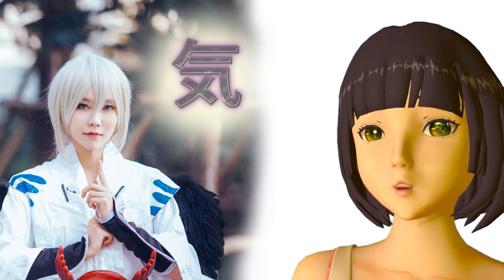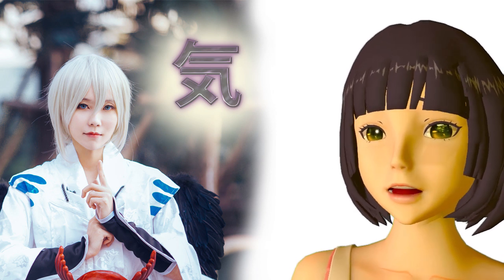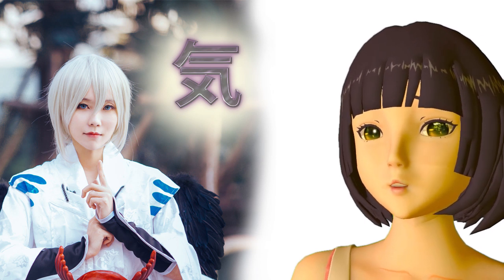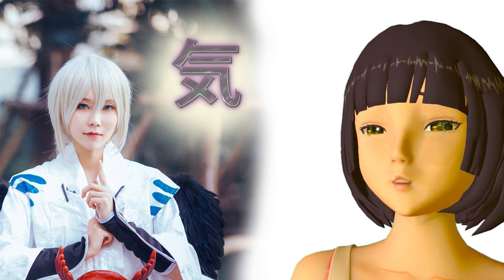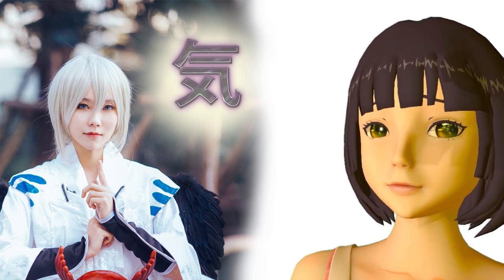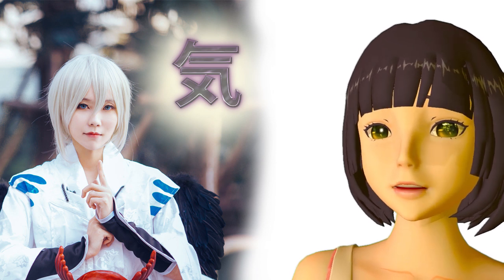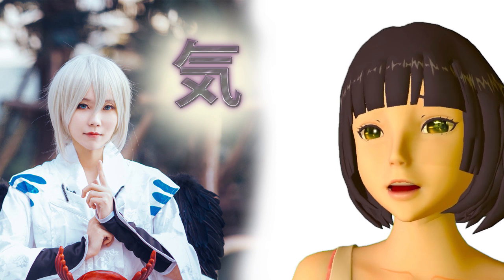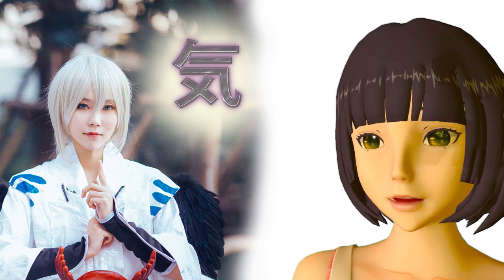Originally it was associated with breath, and in many languages, breath and spirit are in fact the same word. Latin spiritus, Greek pneuma, Hebrew ruach, Sanskrit atma, all mean both breath and spirit. Now the breath meaning of ki is no longer active, but it's still this flowing spirit principle within a person.